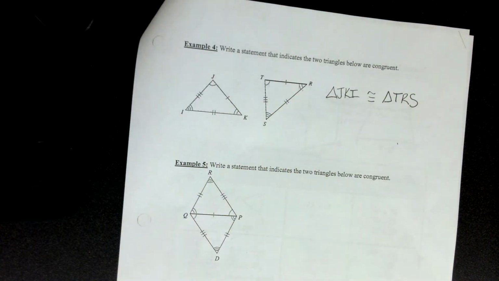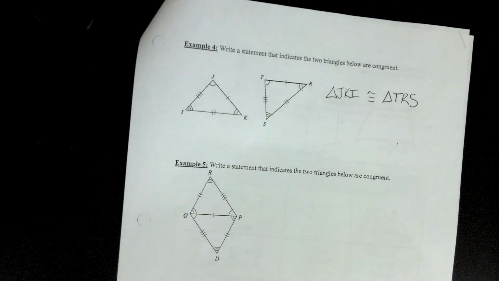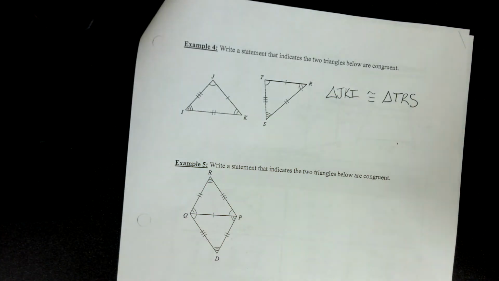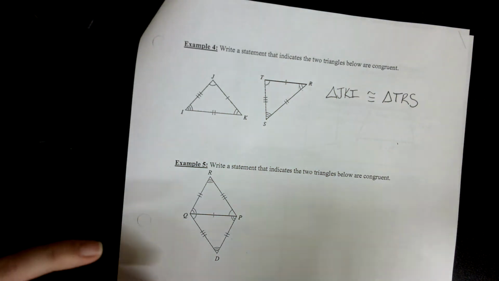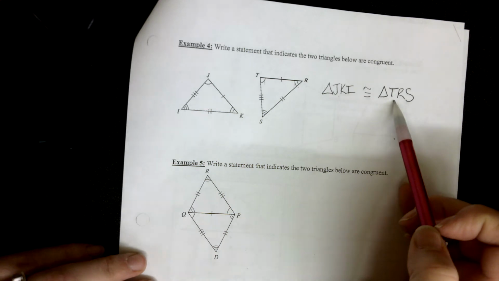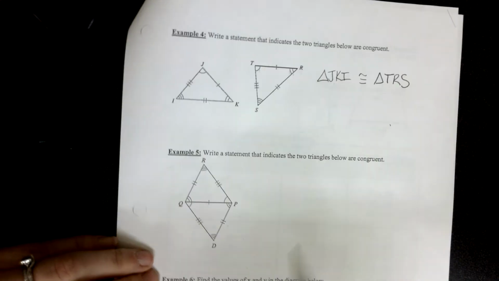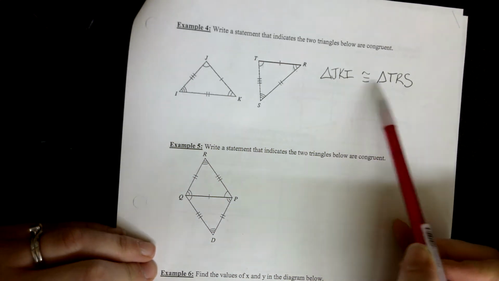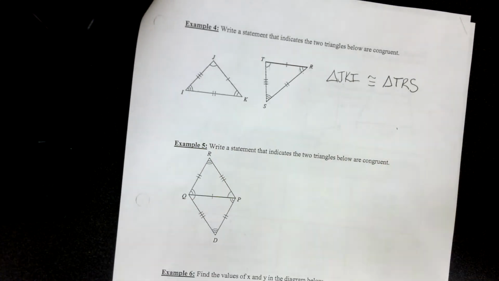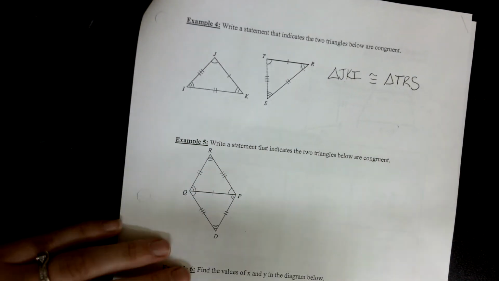And you have to write them in that order. So they're in the corresponding sides, though. I'm saying you have to write it in that order, but you could potentially say triangle KIJ is congruent to triangle RST, as long as they're in the same spot.